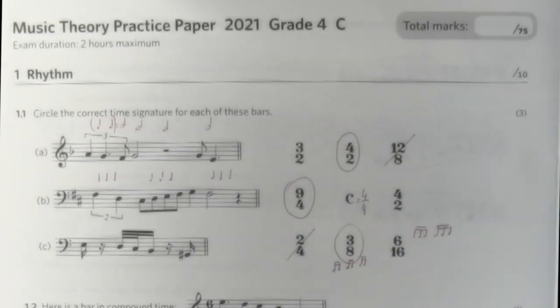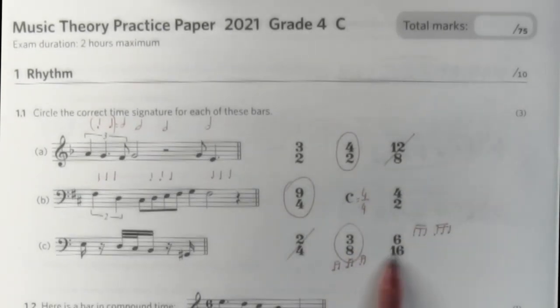That's the explanation. Otherwise they all add up, and I'm sure that I am clarifying a few doubts that you guys have, but this is it. 6/16 is compound time, 3/8 is simple time. That's it. I hope this is useful.